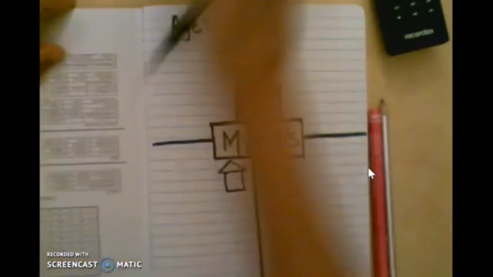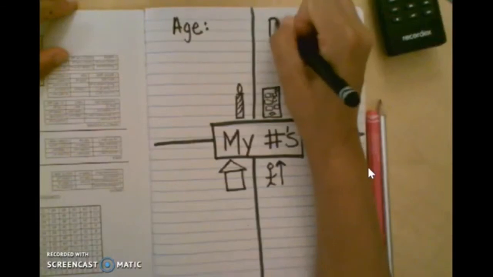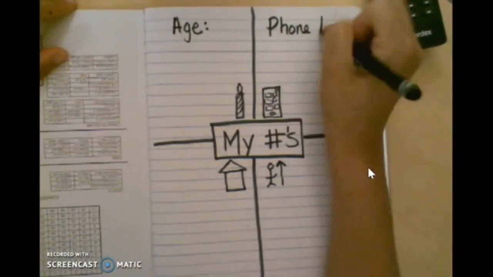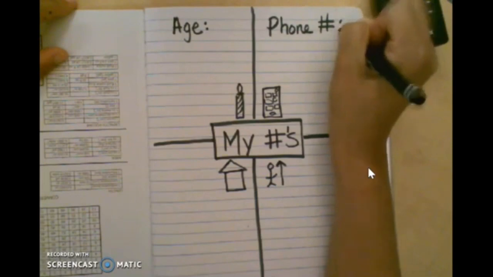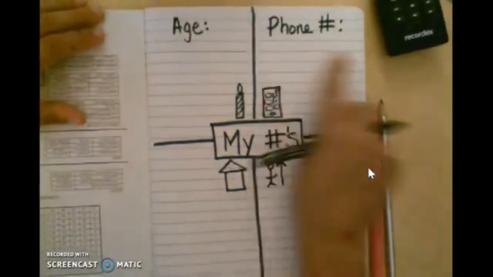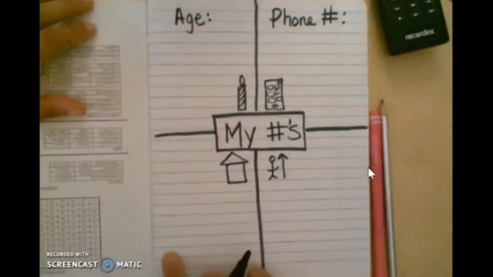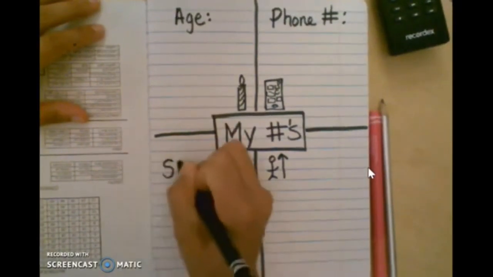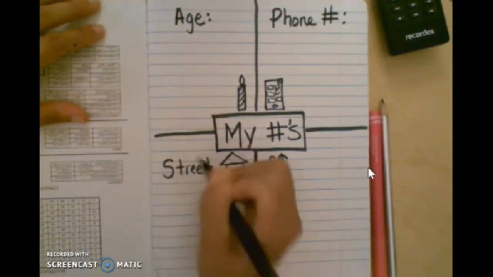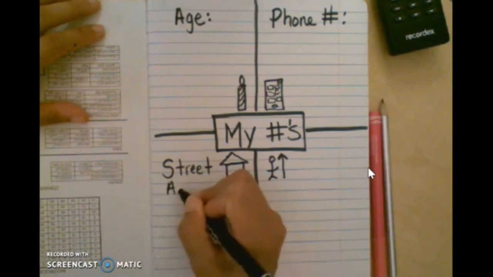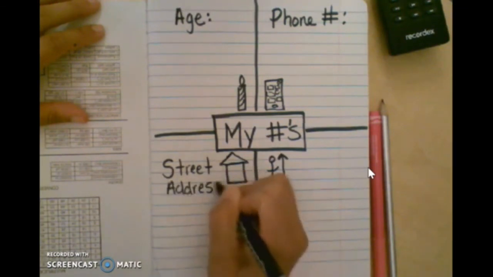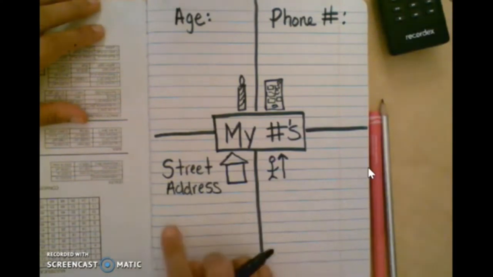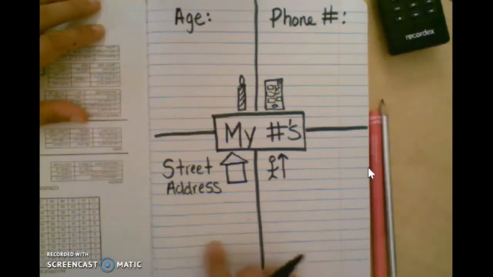In this one, I have a cell phone. I want you guys to write down your phone number. If you don't know your phone number, you need to ask your parents and write it right here. These are numbers that are very important to you. The next one you're going to write is your street address. I want the numbers that are on your mailbox, and the street that you live on. And if you know the city, the state, and the zip code, that would be great too.